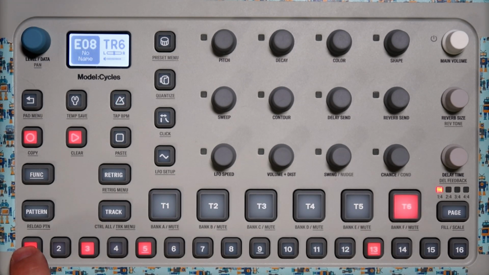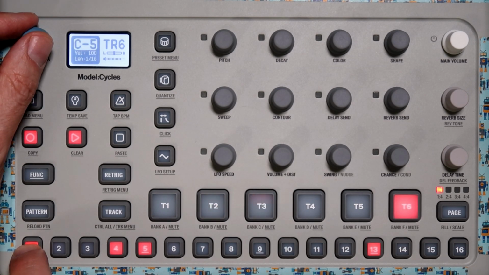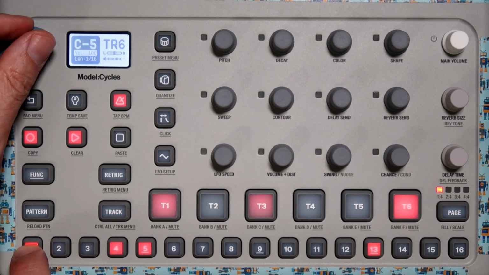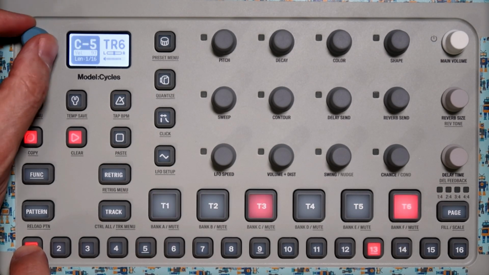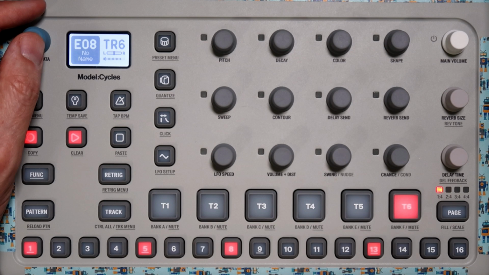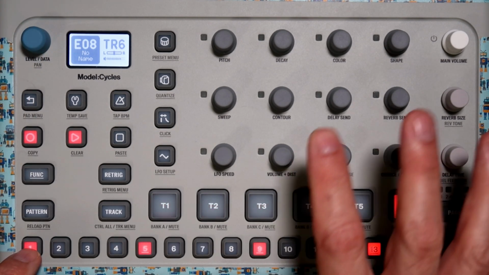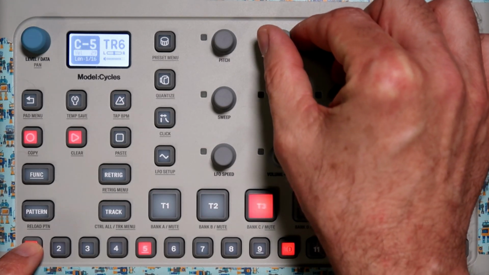okay, and then over here, maybe I want this to be a little bit more of a ghost note, so I can come down to the velocity, lower that. And then start delving in a little bit into some of the parameters. Maybe I want it to be shorter here too.